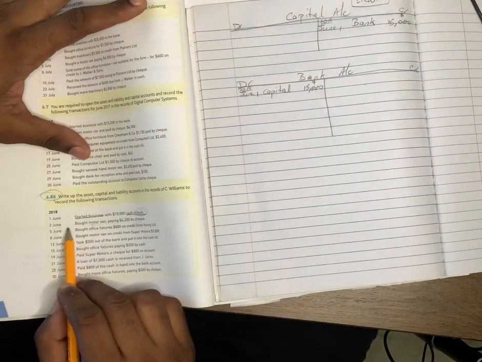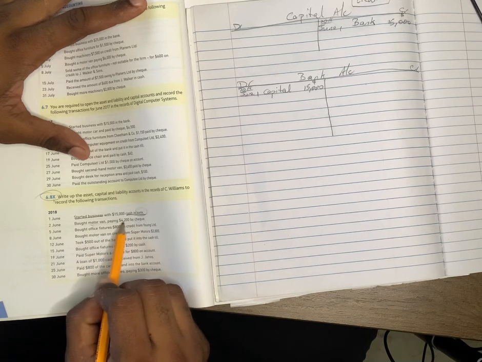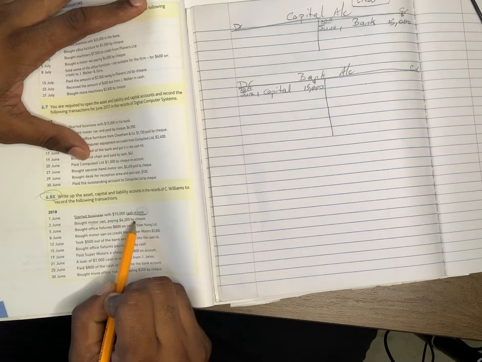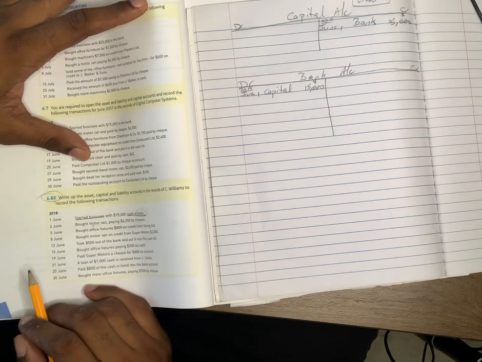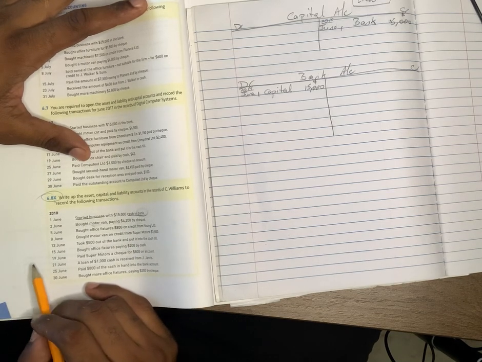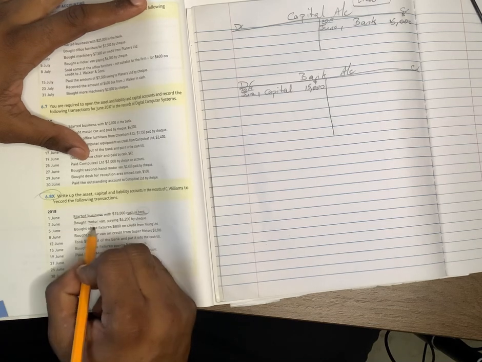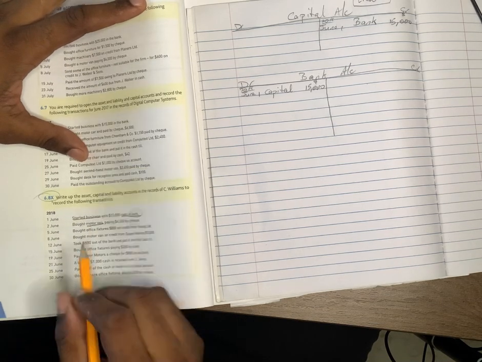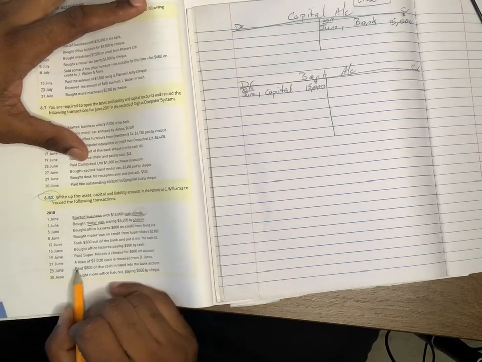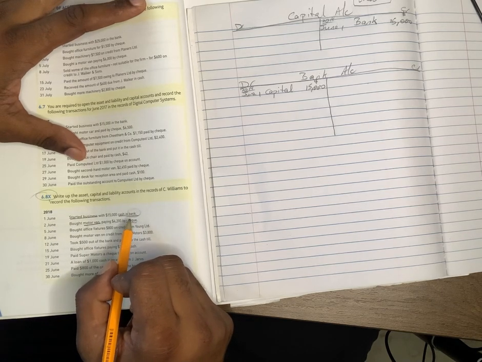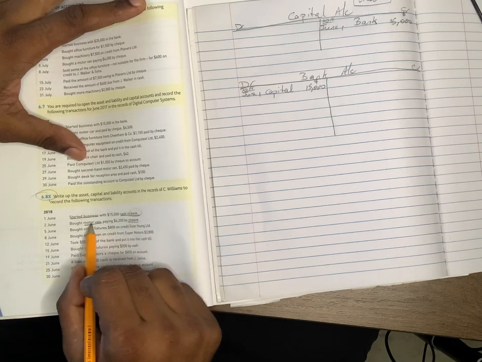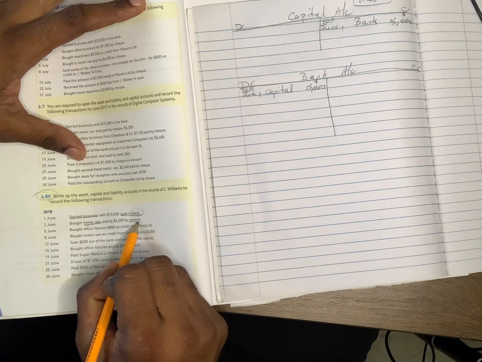Then we move on to June 2. It says bought motor van paying $4,200 by check. You're buying a motor van, and you're paying by check. The first question to ask yourself: what two accounts are affected? The motor van is affected, and the bank account. Wherever you see check, you know that we are talking about bank. So the motor van account and the bank account are affected.